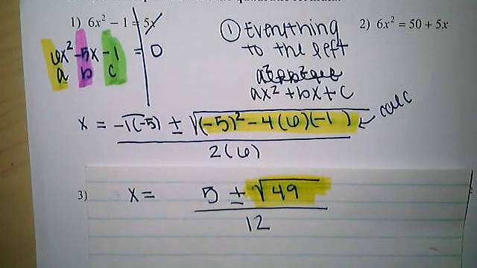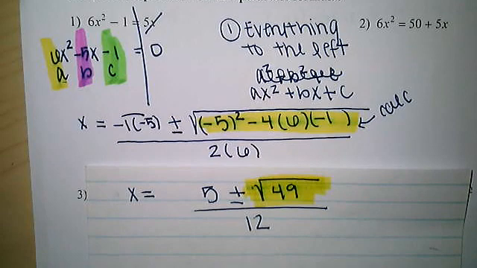Thumbs up if you got 7 for the square root of 49. Thumbs down if your calculator gave you a weird number. I'm going to come check. Yours did? Okay, I'm going to come look at it. So make sure you hit, first of all, the on button.